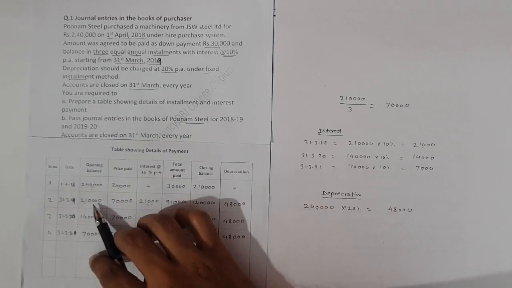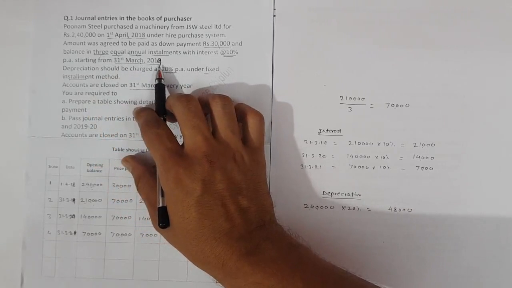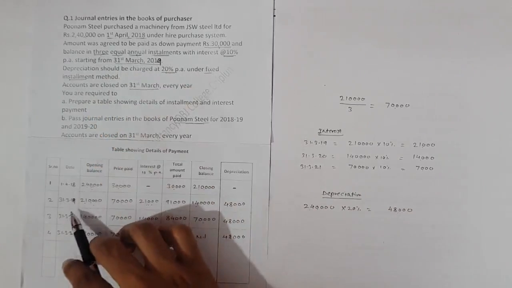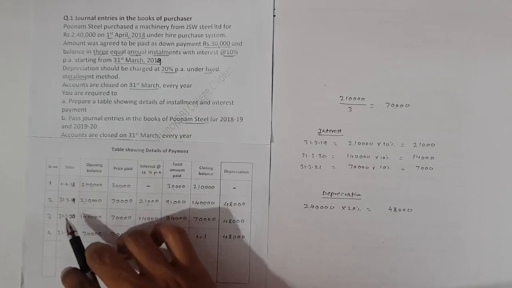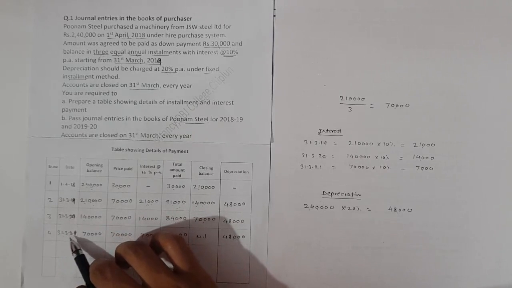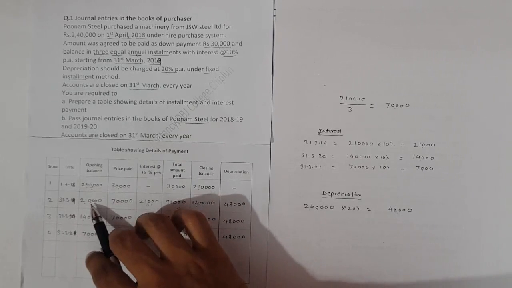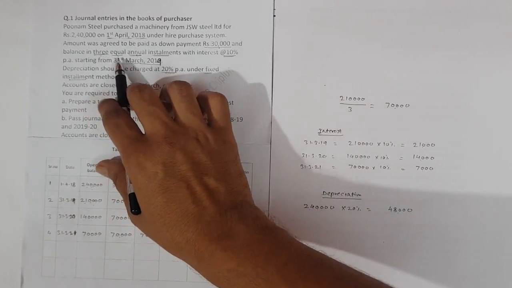Next line depends upon the date of first installment payment. Here it is mentioned that 31st March 19 is the date of commencement of installments. So here the date is 31st March 19 installment number 1, then 31st March 20 installment number 2, and 31st March 21 installment number 3. And 2,10,000 is payable in 3 equal installments.